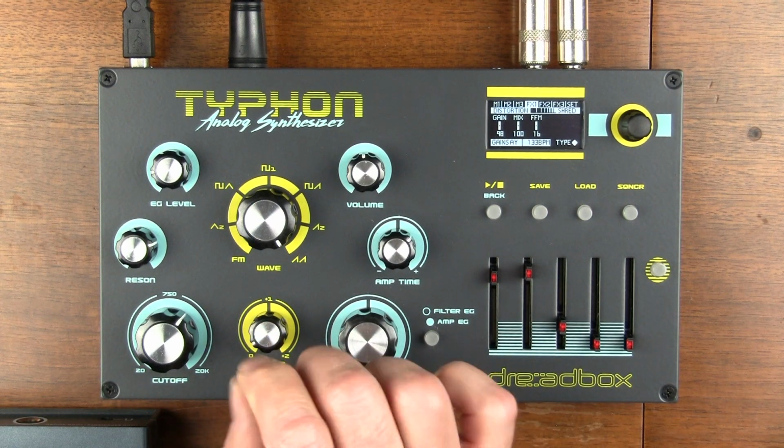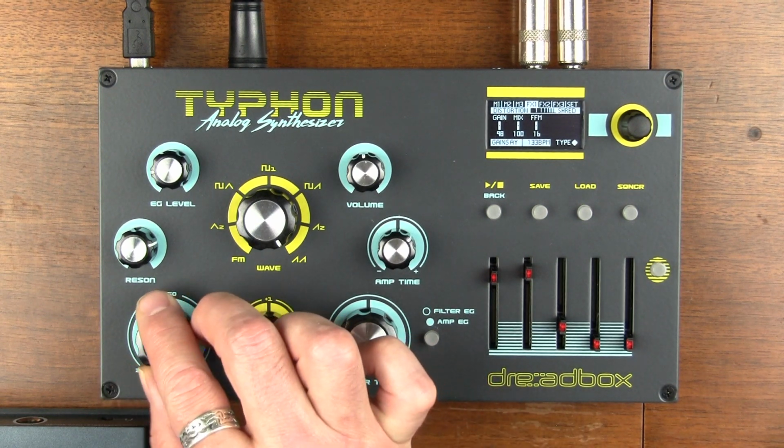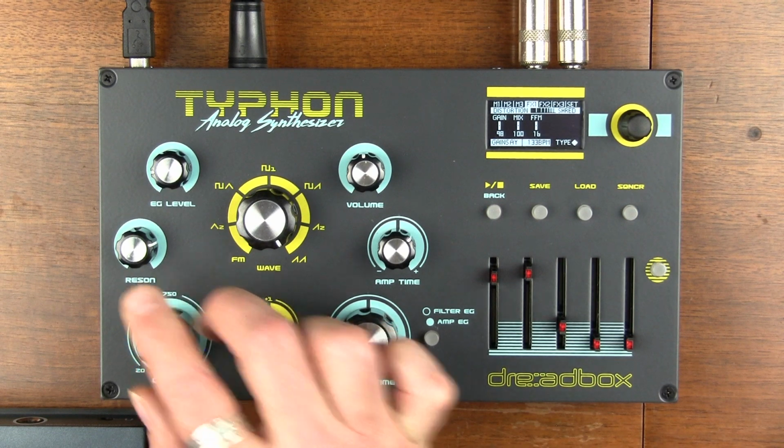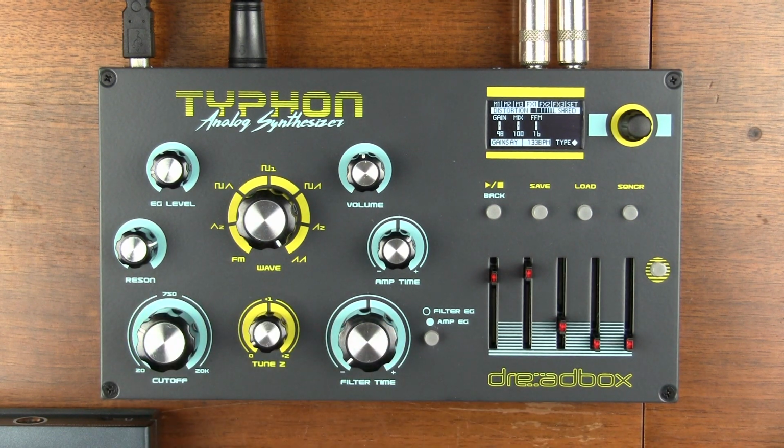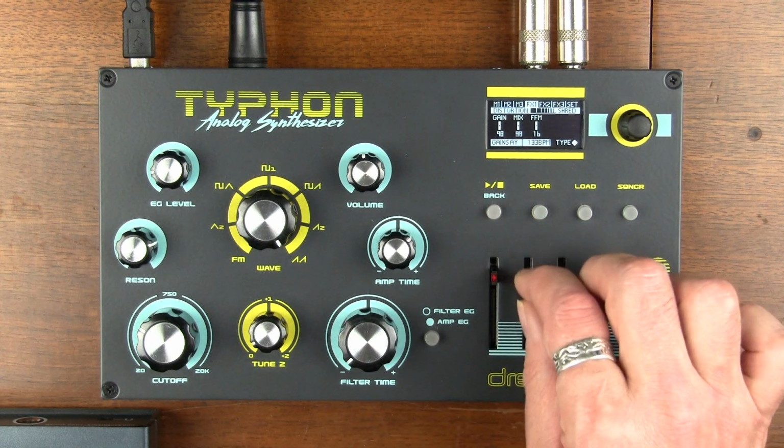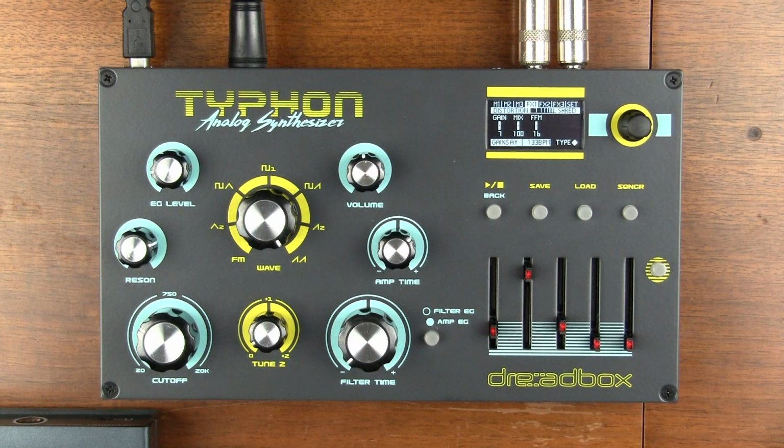Get the self-oscillation in there and you'll get some cool stuff. That's really cool.